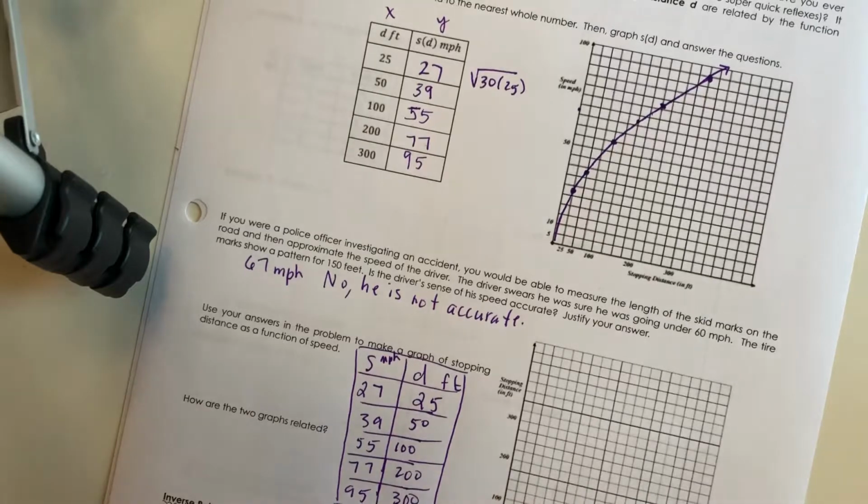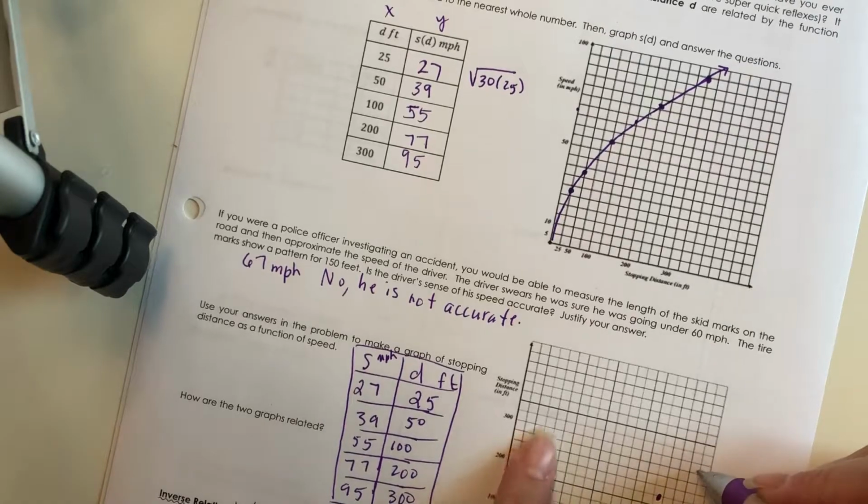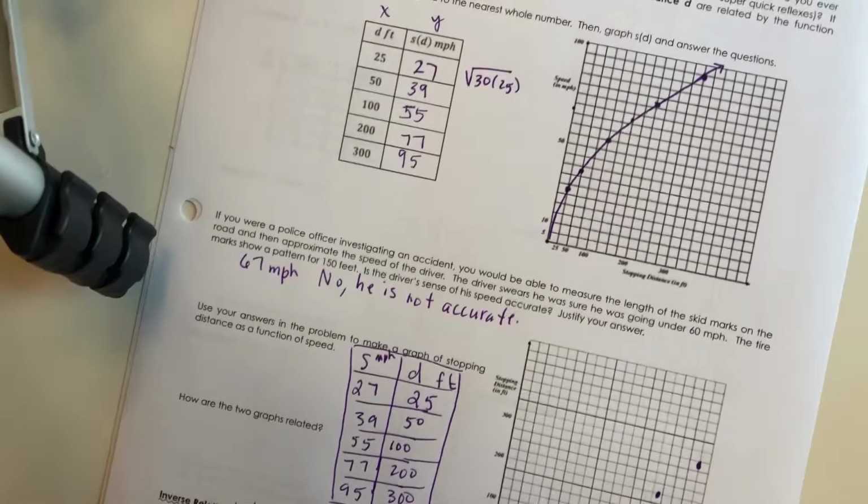77 on x, so 50, 60, 70. So 77 on x and 200 on y. And 95 on x and 300 on y. All right, so that's going to be here. And let's connect this one. It's another curve.